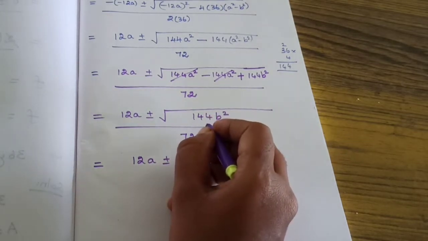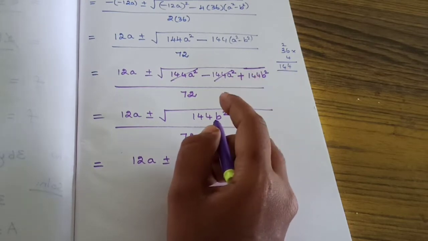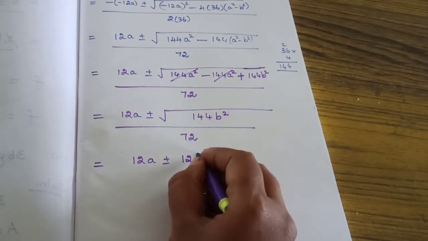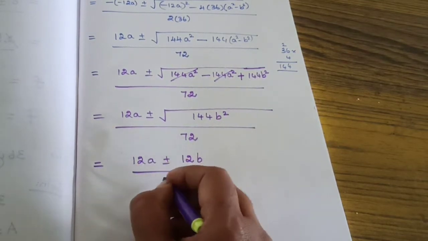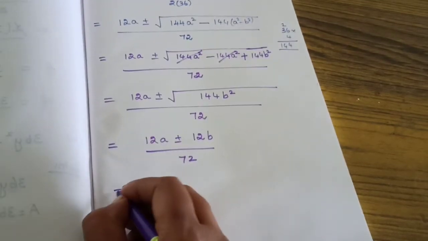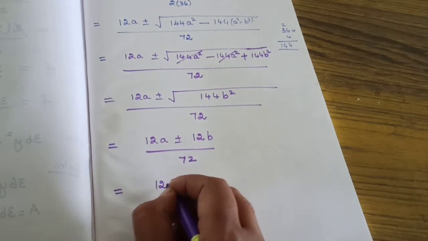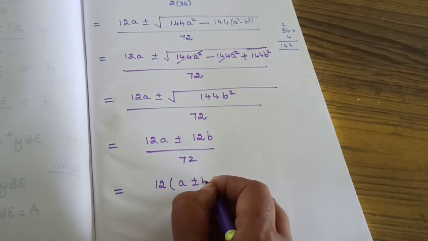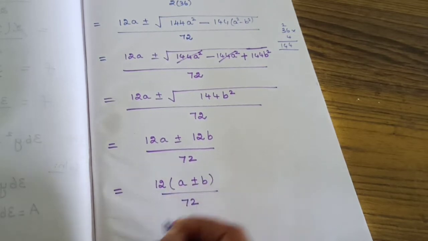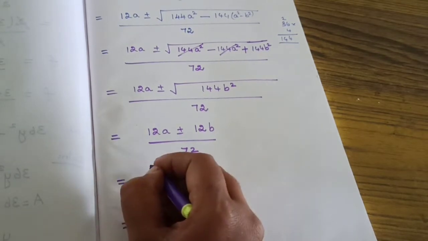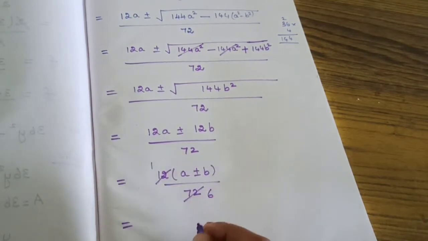Which is equal to 12a plus or minus square root of 144. Which square number? The perfect square number, no? 11 into 11 is 121. 12 into 12 is 144. So 12. The square and root get cancelled and we are getting b by 72. And after that, we can take 12 common from the numerator. So 12 into a plus or minus b divided by 72. And 12 and 72 we can cancel. How many times? It will come 6 times.